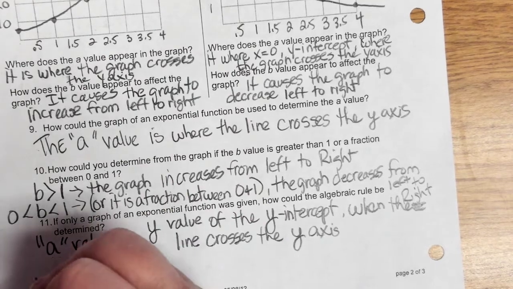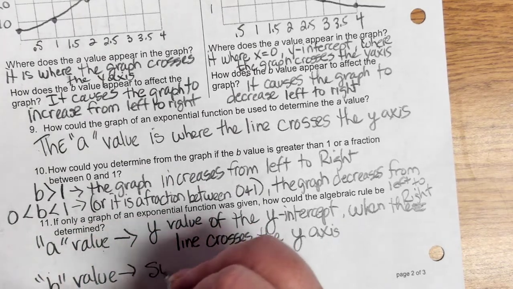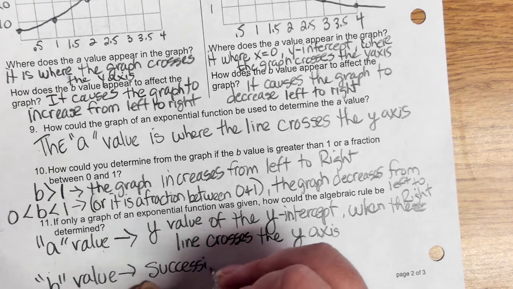The b value, use successive, what did we call them?